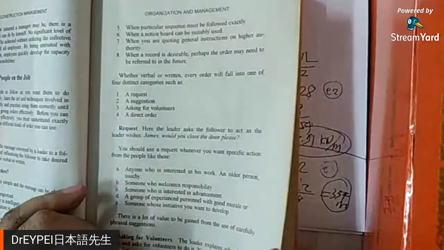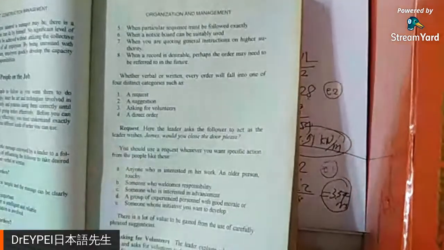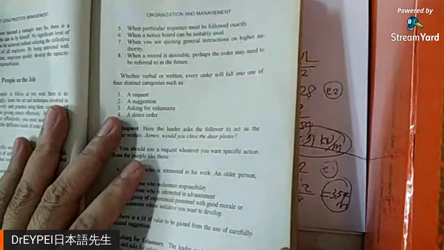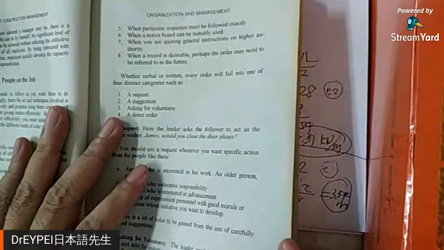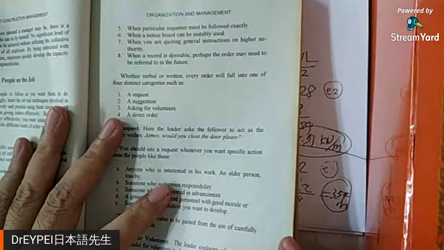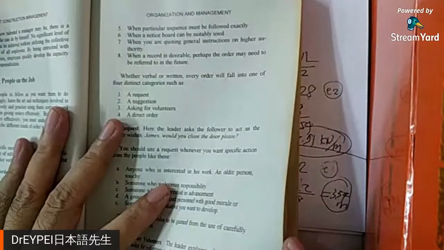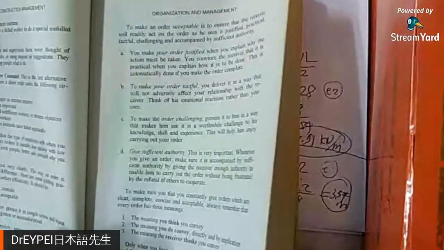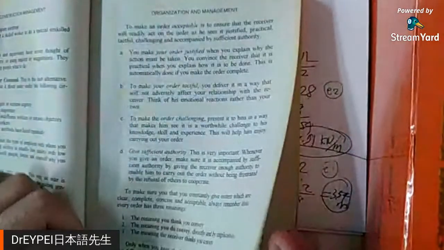When a notice board can be suitably used. So, palagay dyan, nakasulat lang dyan sa board, para kahit anong oras makikita na. Higher authority, general instruction. When a record is desirable. Okay? So those are the character.